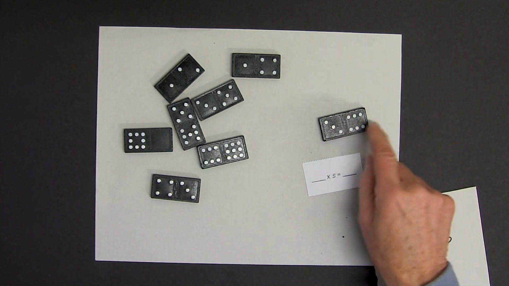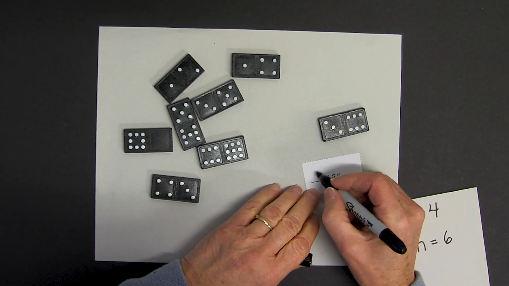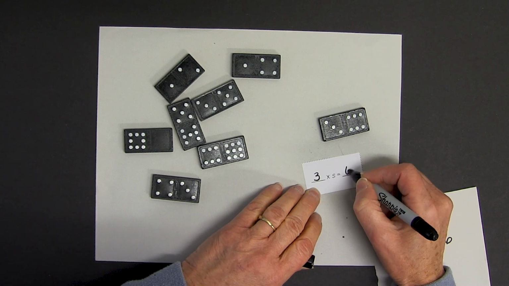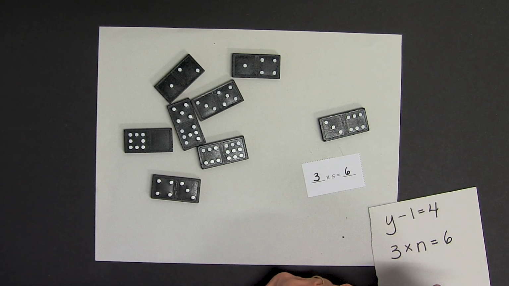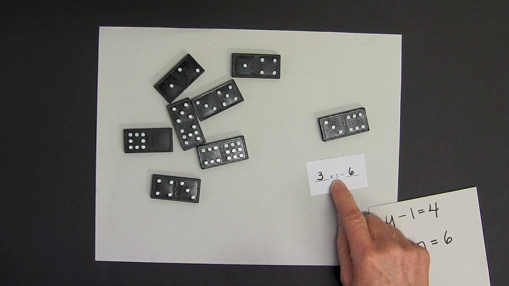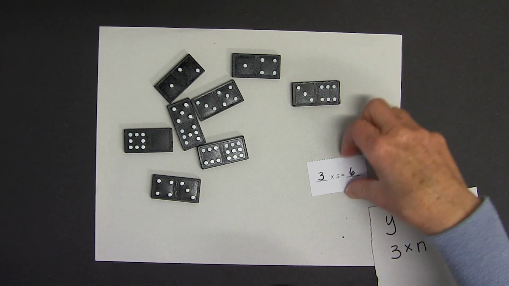Oh, well, I just worked with 3 and 6. So I can choose that. So I could do 3 times s equals 6. So 3 times 2 equals 6. That means that my unknown s is 2.